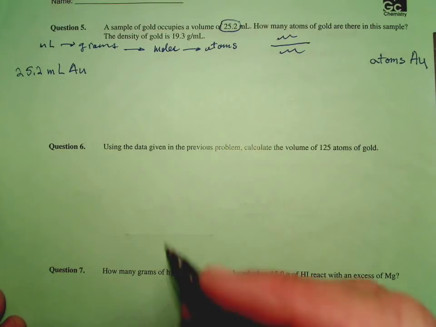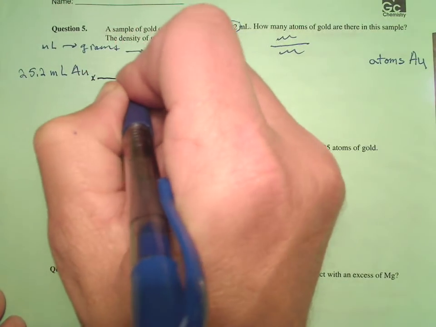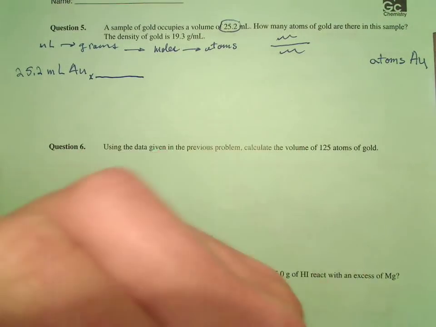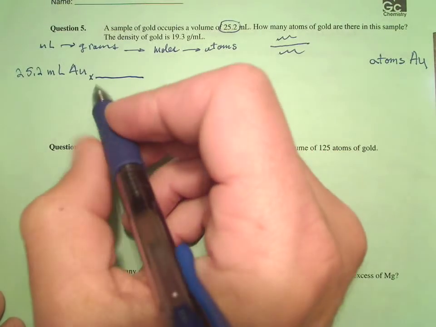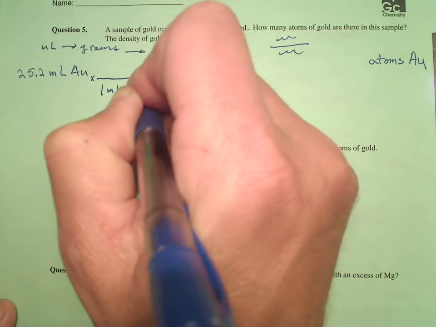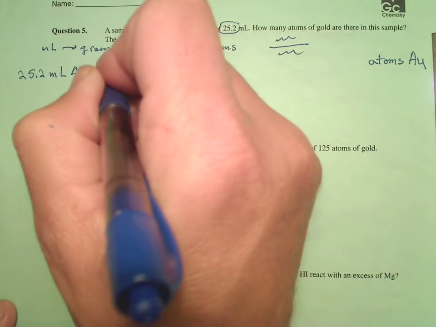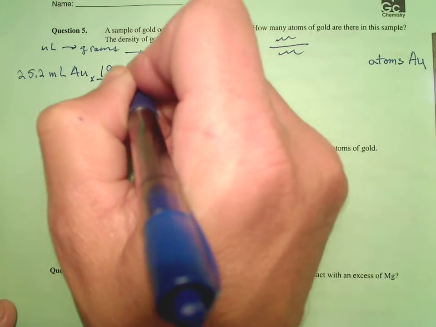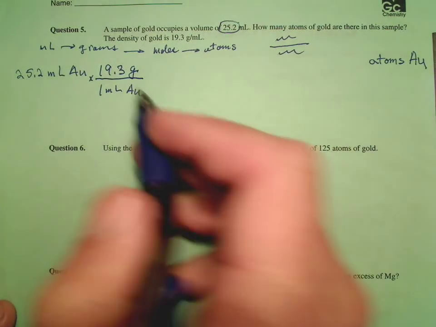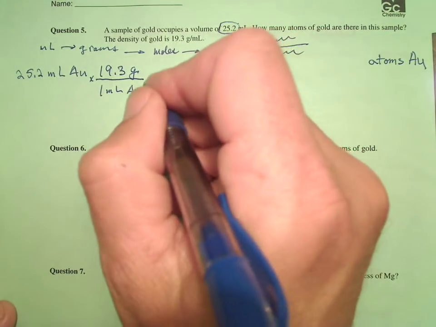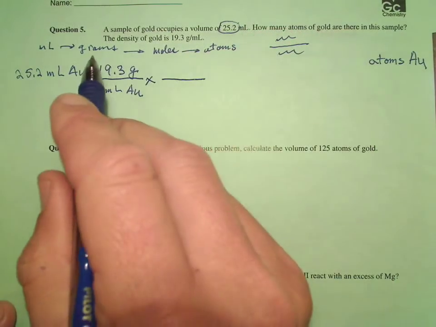So let's try that. So I can use my milliliter. Printer over there is making noise, so I don't know if you can hear that. But I know that 1 milliliter of gold has a mass of 19.3 grams. Okay, so I went milliliters to grams. So now I have to go grams to moles.